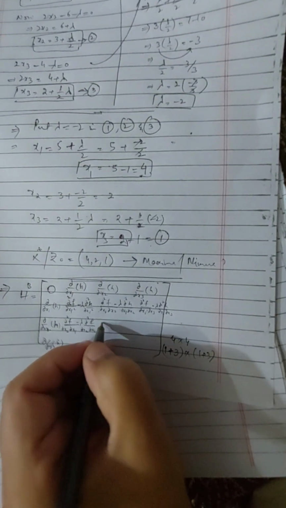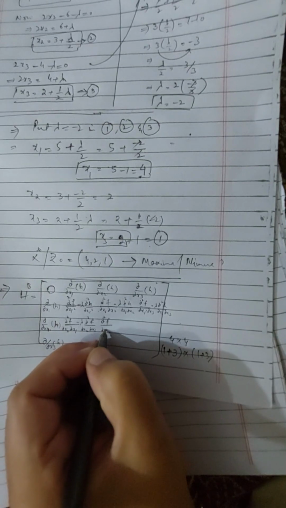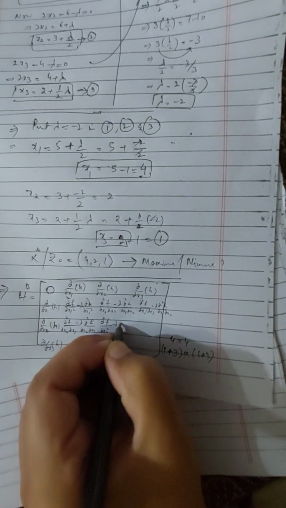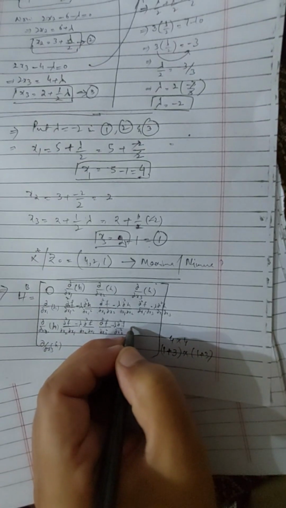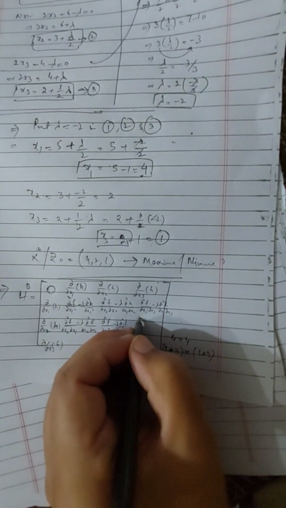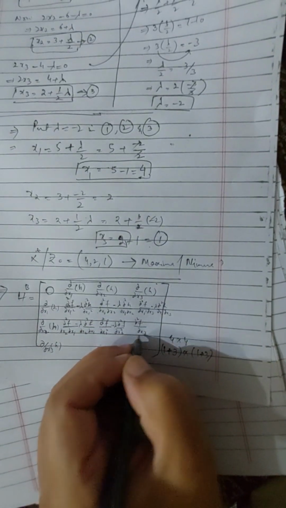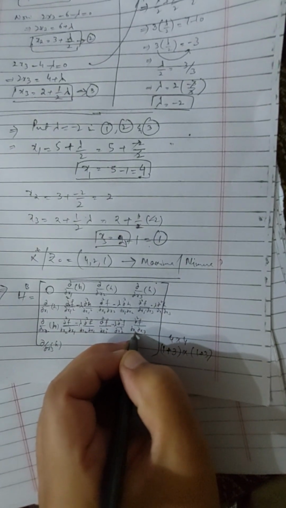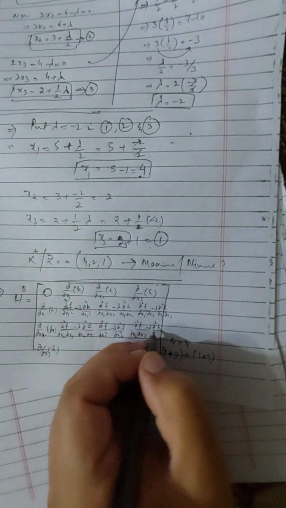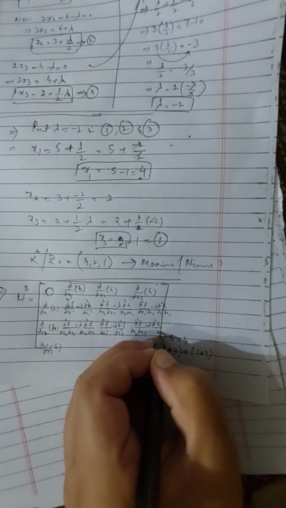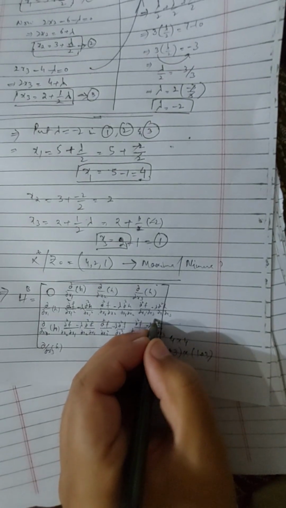This is the diagonal element, so it will be d square of f with respect to x2 square minus lambda into d square of h with respect to x2 square. And here the first partial derivative will be with respect to x3 and the second one with respect to x2, minus lambda into the first order derivative with respect to x3 and the second order derivative with respect to x2.